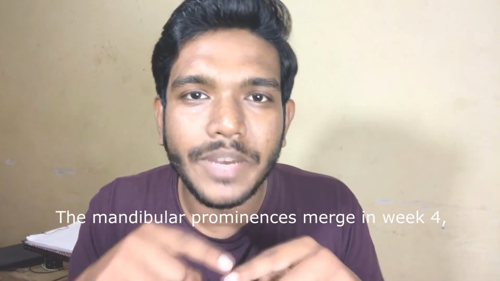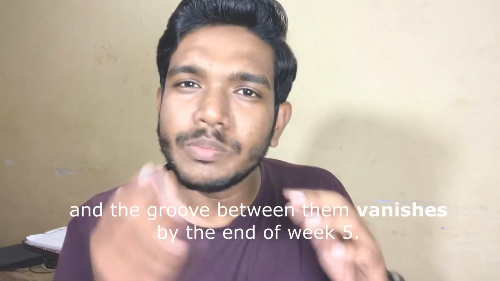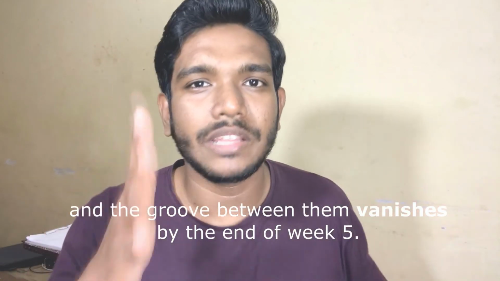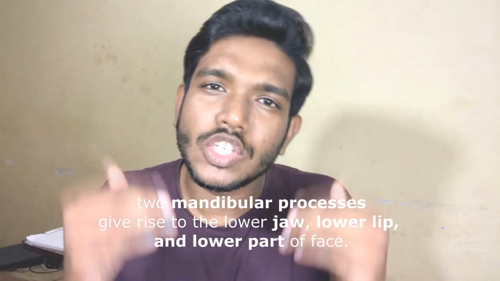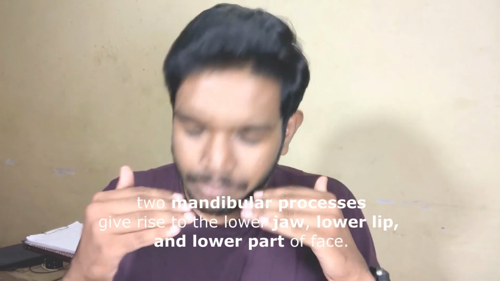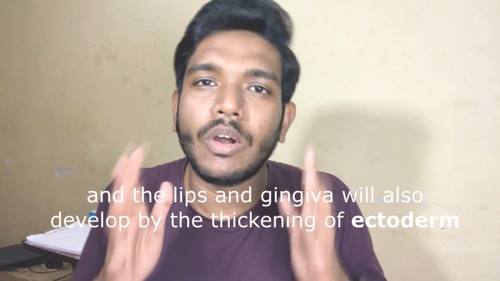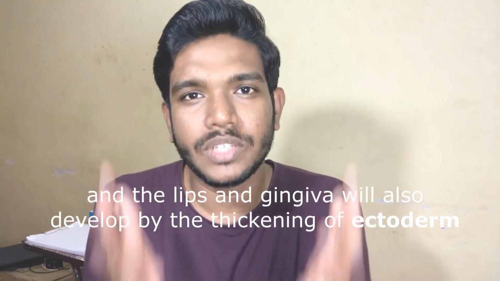The two mandibular prominences will merge in week 4 and then the groove between them will vanish by week 5. And these two mandibular prominences will give rise to the lower jaw, lower lip, and lower part of the face. And the lips and gingiva will also develop by the thickening of this ectoderm.